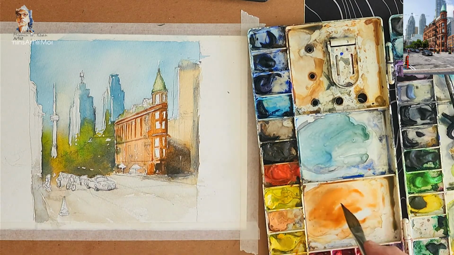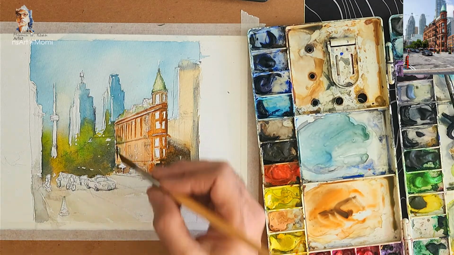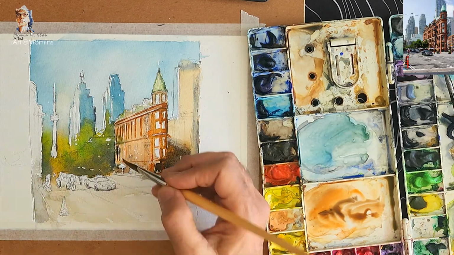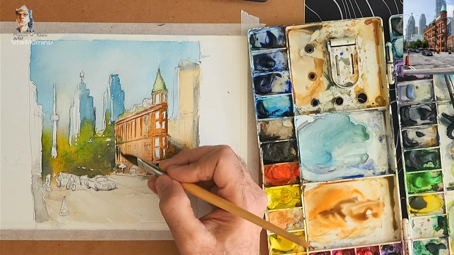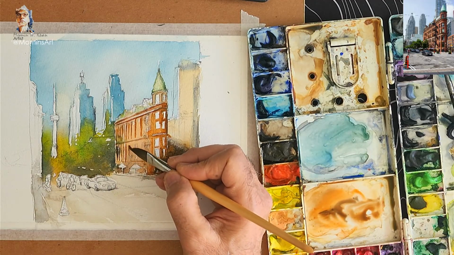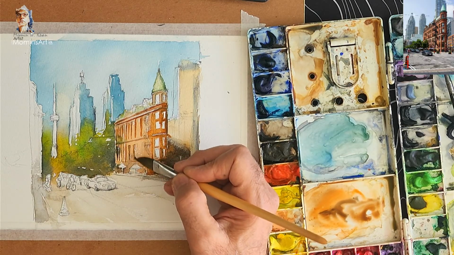Now let's get some more burnt umber. Oops, too dark. So here, too dark. You don't want too dark unless you need it, but I wouldn't be putting too dark here. And these windows, let's create these windows quickly.